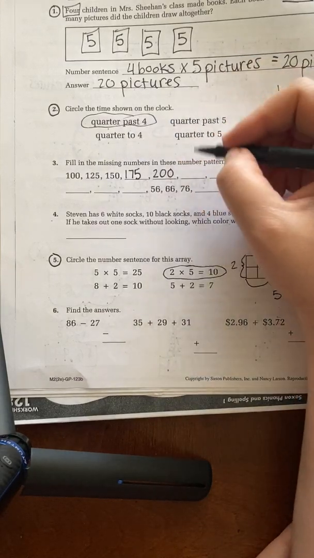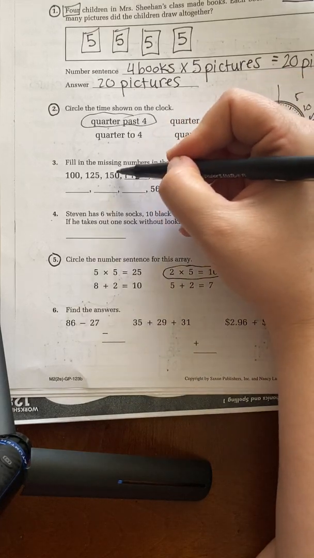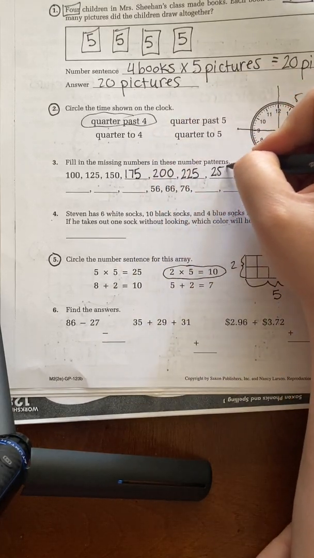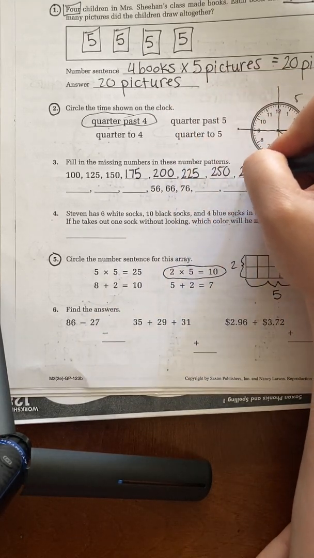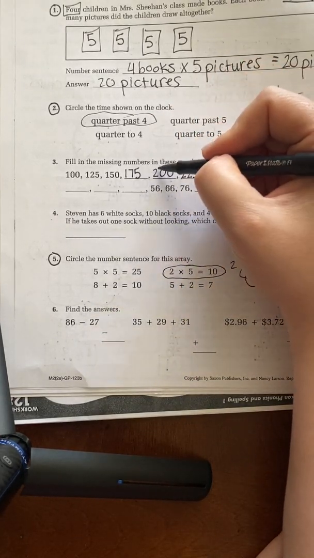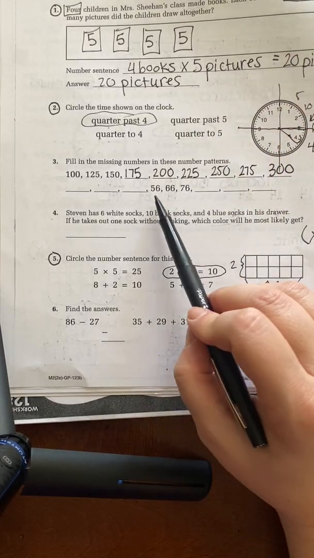200, 225. After 225, 250. After 250, 275. After 275, 300. Let's look at the next one.